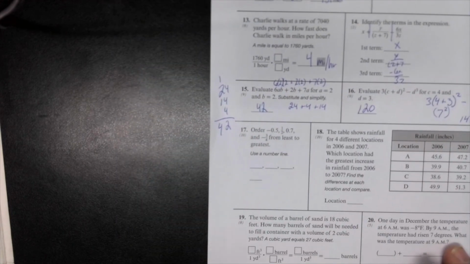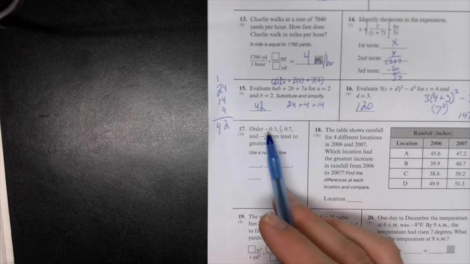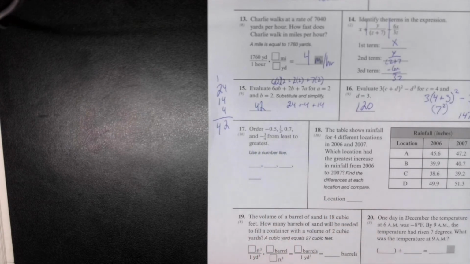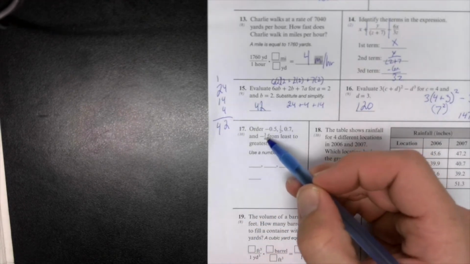In number 17, order negative 0.5, 1 half, 0.7, and negative 3/4 from least to greatest. Least means it's going to be the smallest number. So I'm immediately going to look at my negatives. The two negative values that I have are negative 0.5 and negative 3/4.